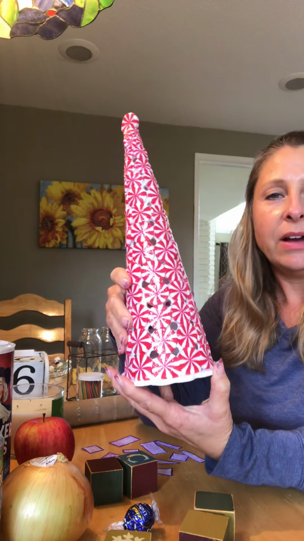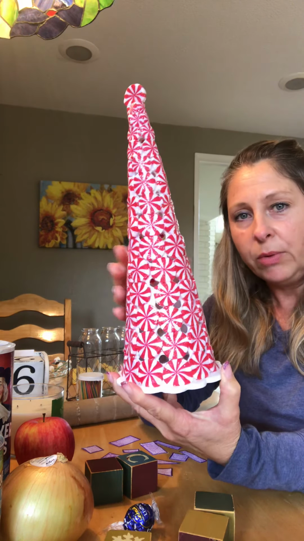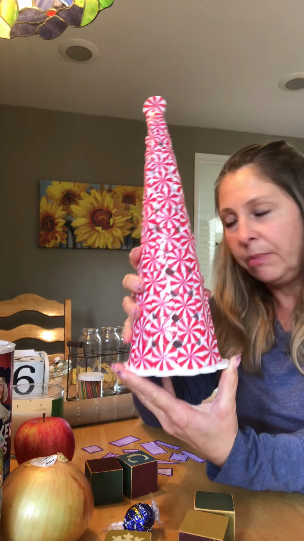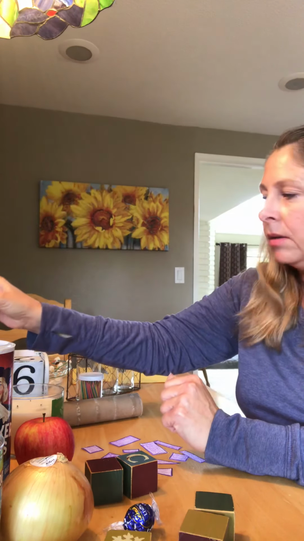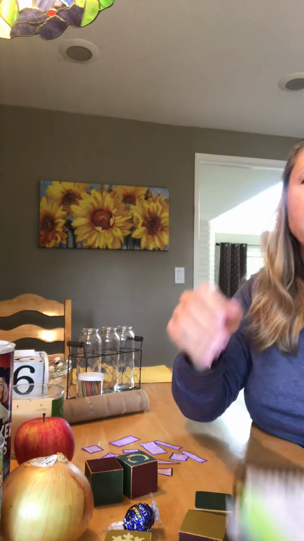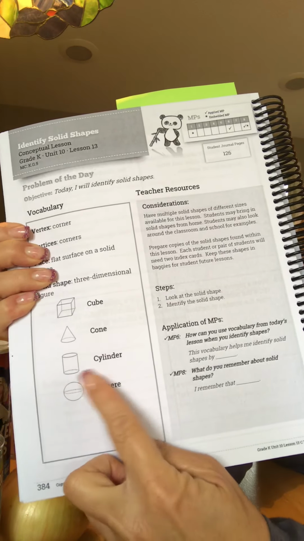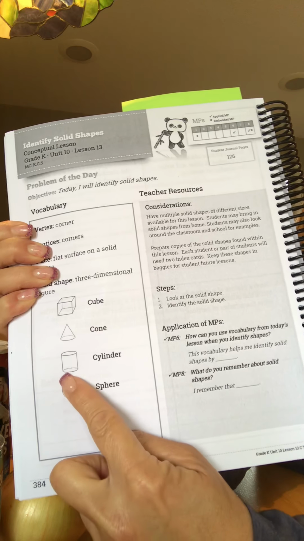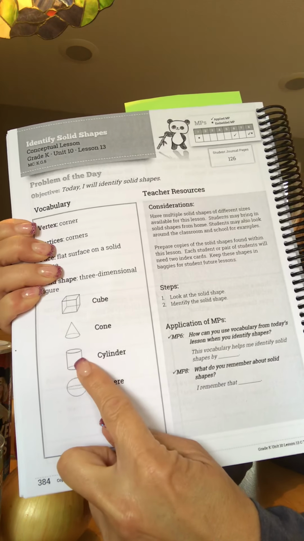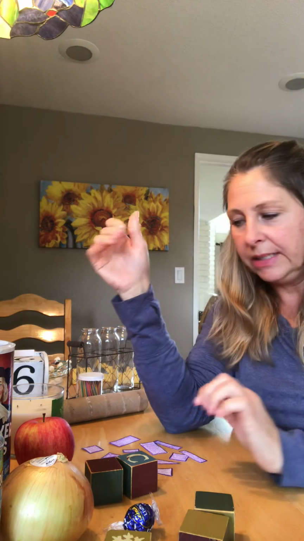So cone shapes are out there. They're not as easy to find, but I want you to go searching for a cone shape at your house today. Okay. The next shape I want to talk to you about are cylinders. A cylinder has a circular face on the bottom and a circular face on the top, and our homes are filled with cylinders.